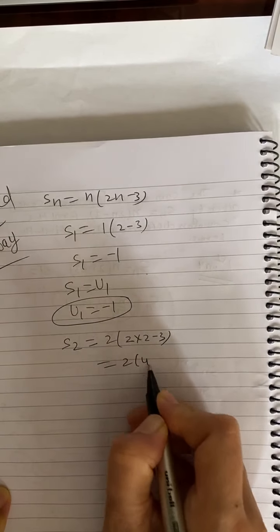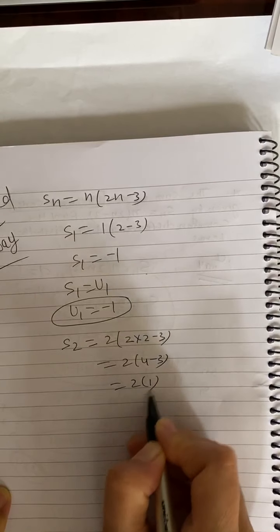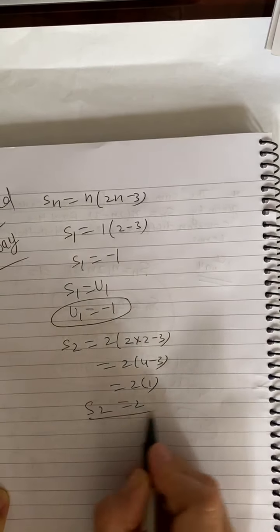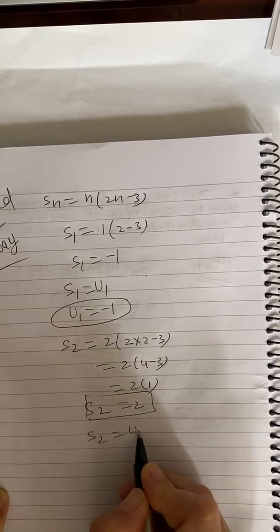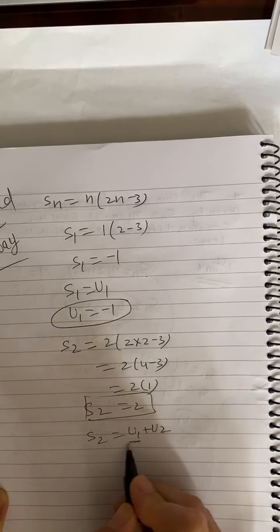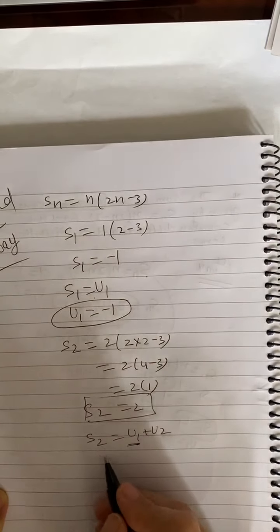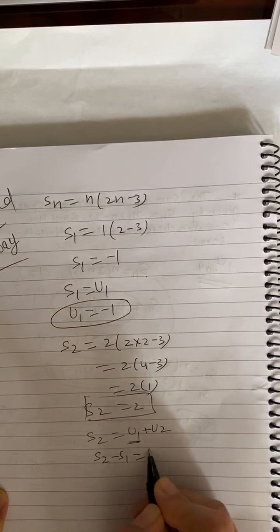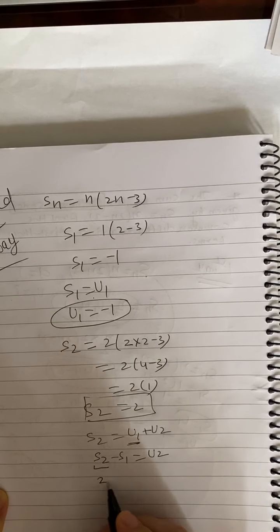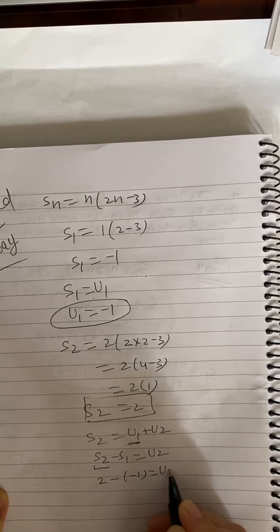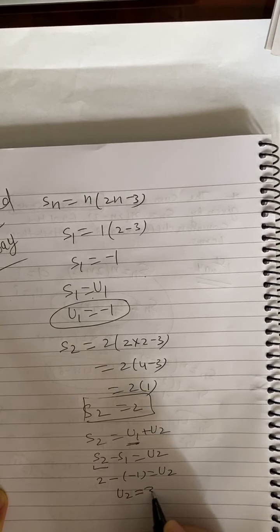So 2 times 4 minus 3, which is equal to 2 times 1. So S2 is 2, but we also know S2 is the same as U1 plus U2. And U1 is the same as S1, which means S2 minus S1 is U2. And now your second term is 2 minus negative 1. So you will get U2 as 3.